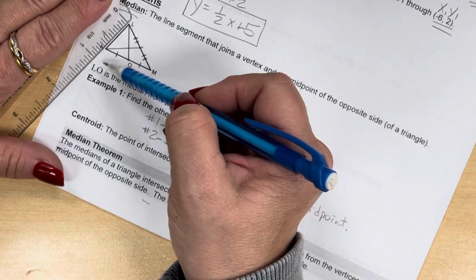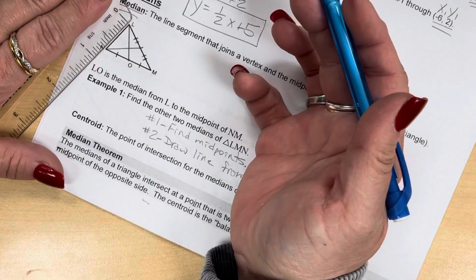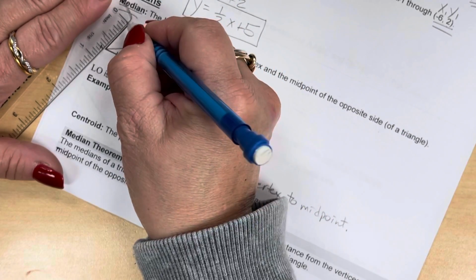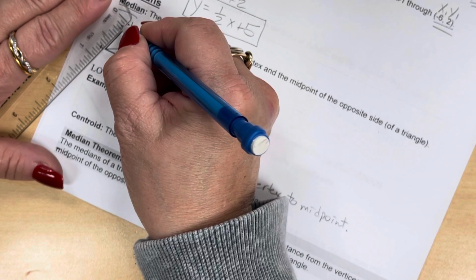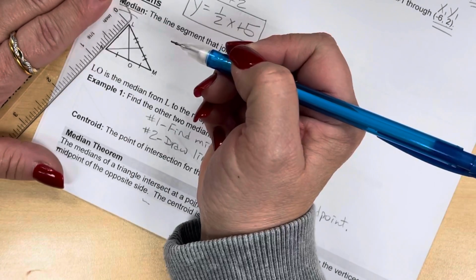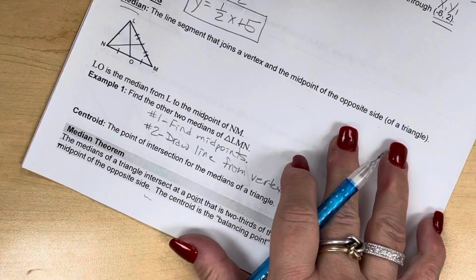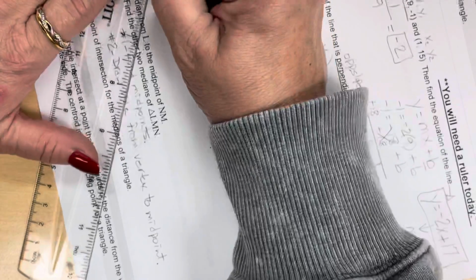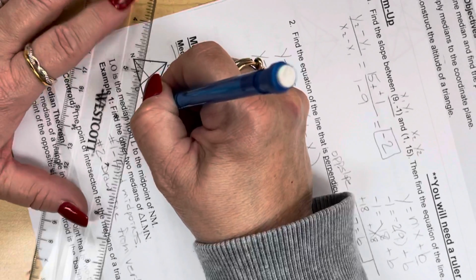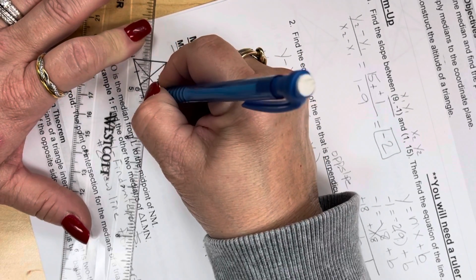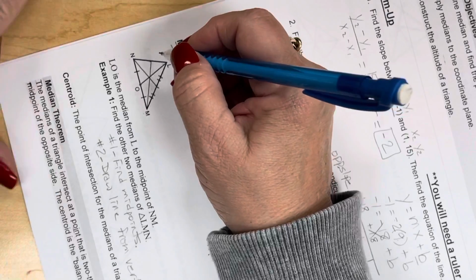Well, half of that would be 6/16, and that would let you know that that would be the middle. So when you count out 1, 2, 3, 4, 5, 6, that's going to be right here, okay? So 6/16 would be the middle or the midpoint of the other side. And then all you have to do is join that midpoint to the other vertex, and there's your other median.